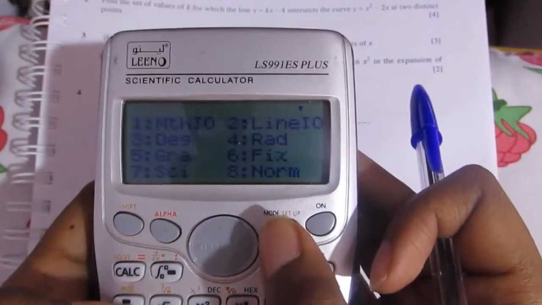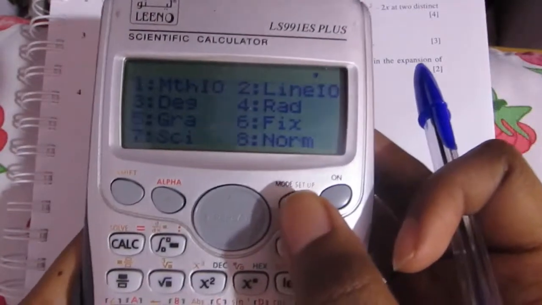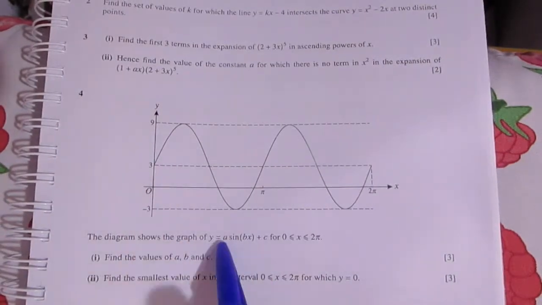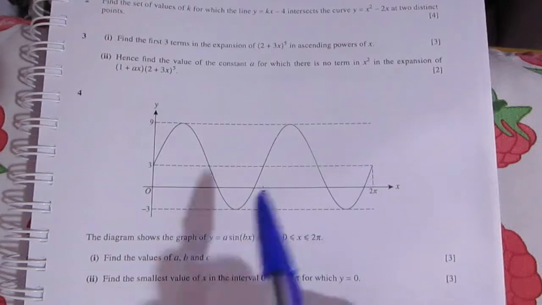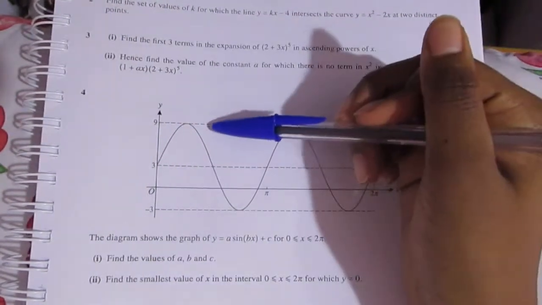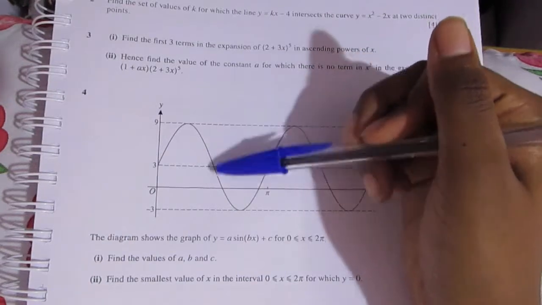Anyways, how to change to radians on your calculator: shift mode, and 4 will give you rads, and that is only for my type of calculator. I'm not really sure for the others, but I'm pretty sure you can find it.